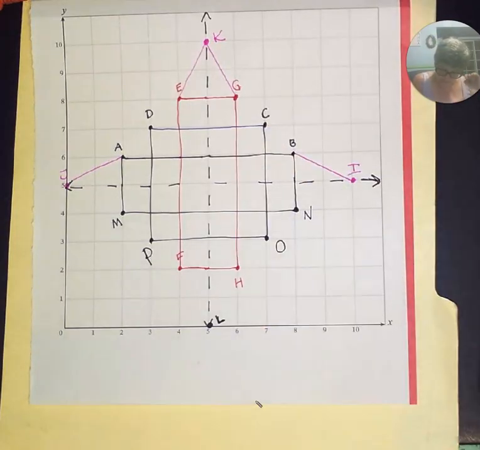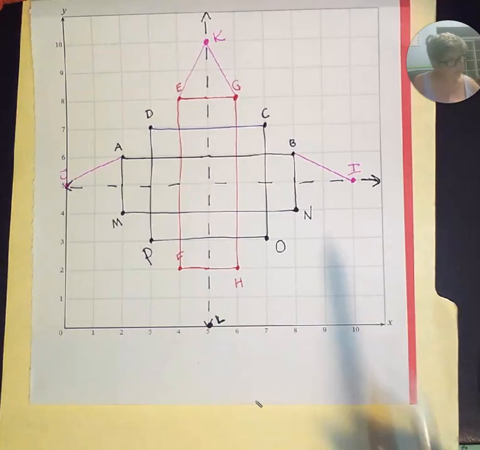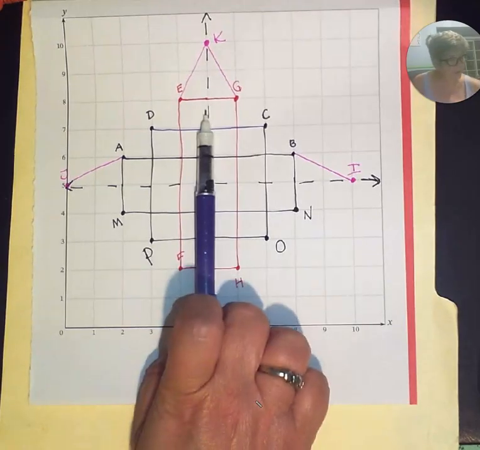So both sides are the same length of 4, right? So that makes it a square in the middle there, right? Still has right angles. Okay, 4 right angles. Horizontal and vertical lines of symmetry through the midpoints, because it's right in the middle, right?